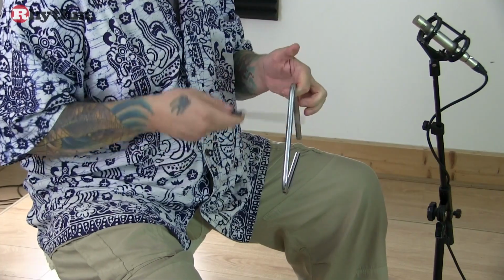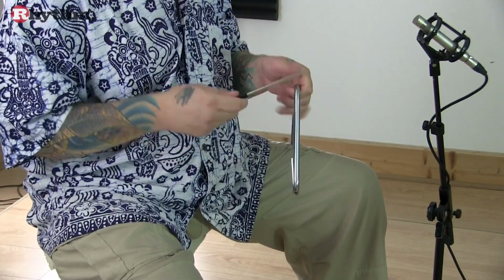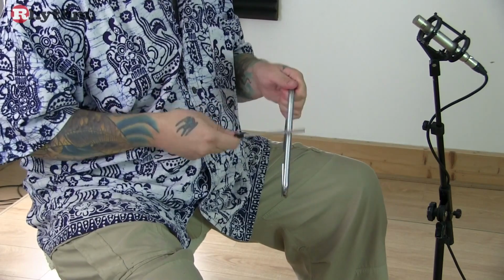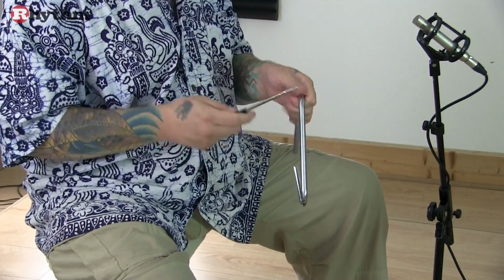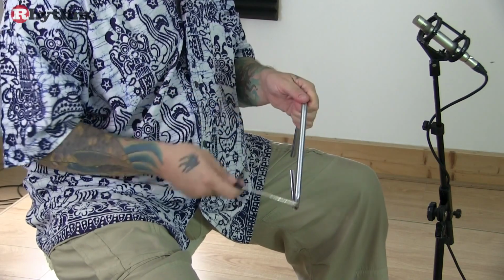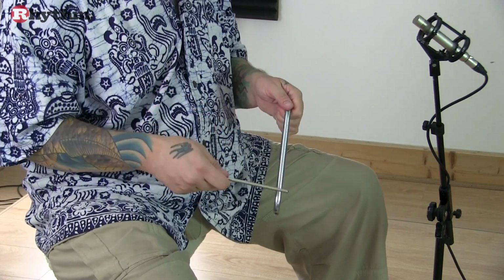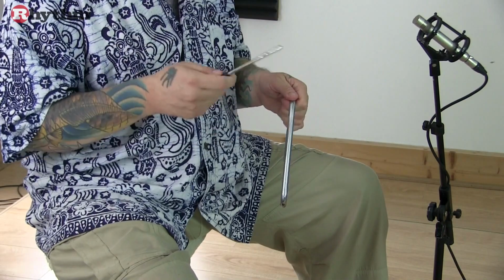So example 5, a very simple pattern, closed, open, closed, open. This is really effective. Deceptively simple. When you hear it in a track, it kills it. It's like really great. 1, 2, 3, 4, and.